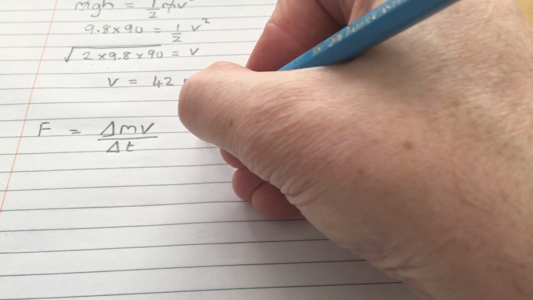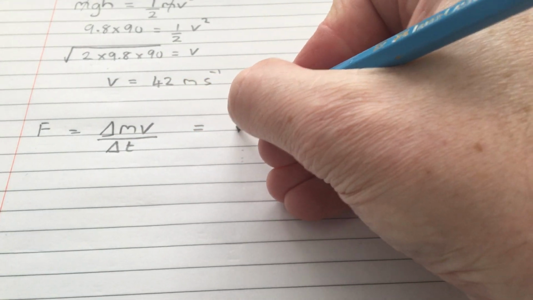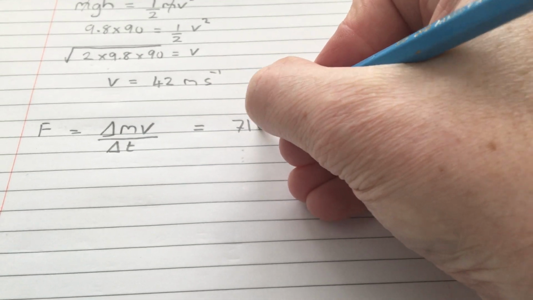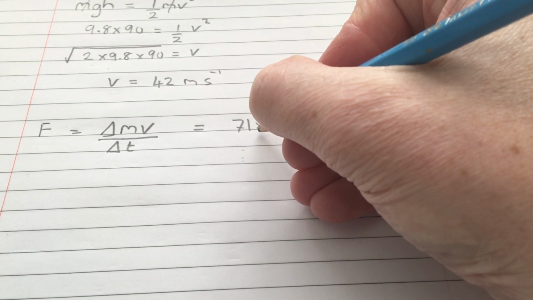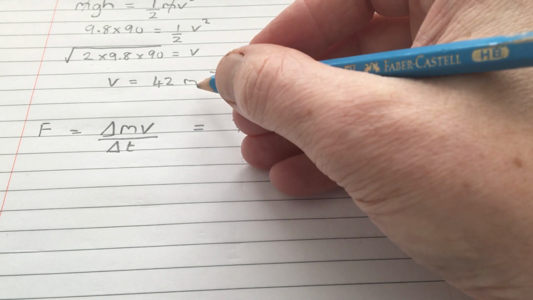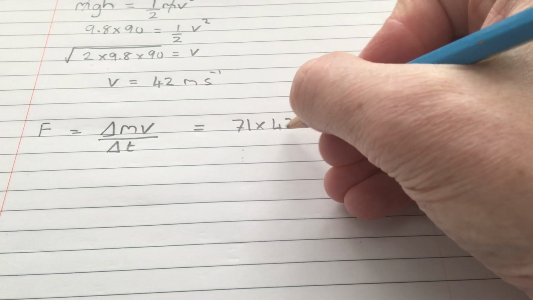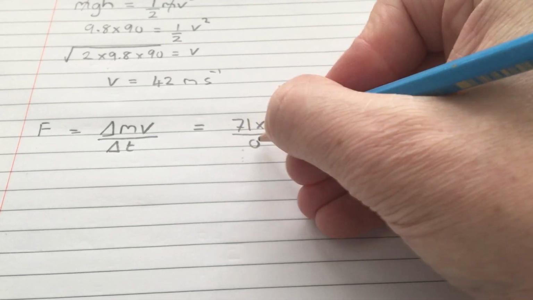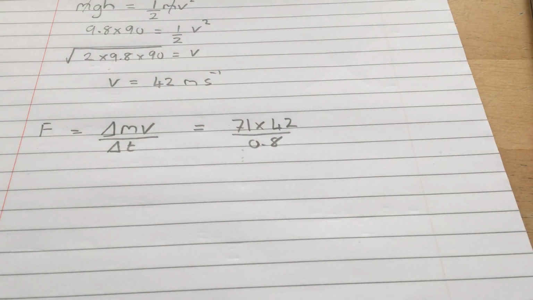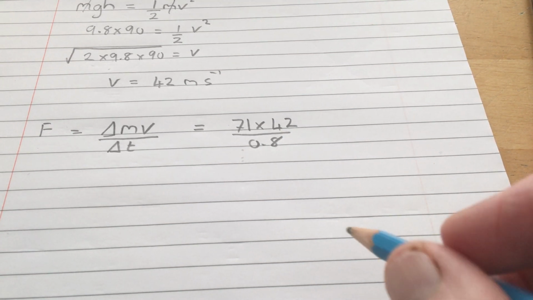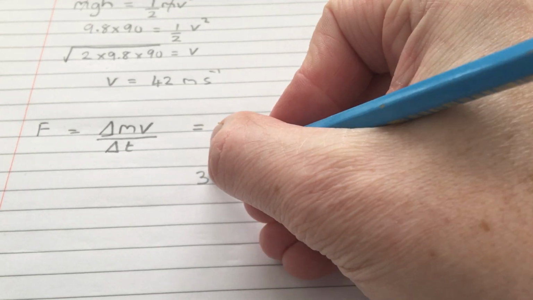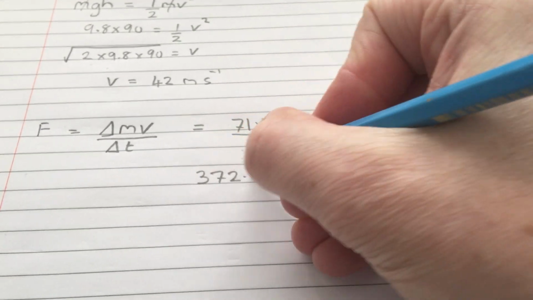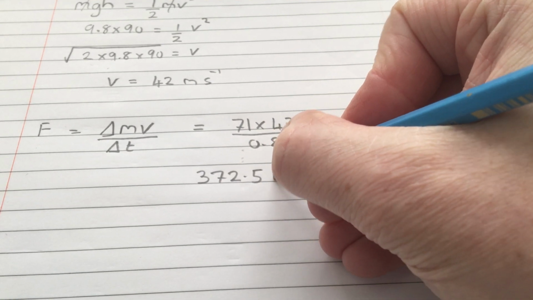So initially, her momentum will be her mass, which is 71, multiplied by the velocity. So just at the bottom of the ski slope, she is 42. So it's that change, and then that's divided by the time that it took her. It took her 0.8 seconds. So plugging those values into the calculator, 71 multiplied by 42 divided by 0.8 gives you 3,727.5 newtons, because it's a force.